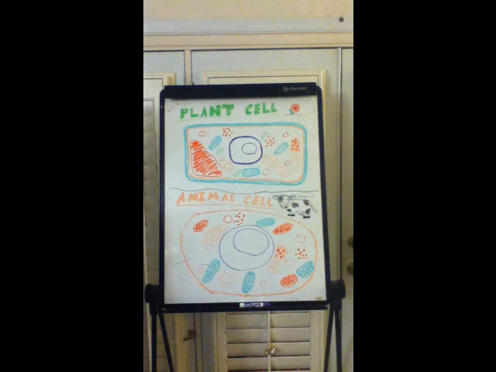Now, as you can observe, some of the similarities between the plant cell and the animal cell are that they both have a cell membrane, which is the outer lining of the cell, and it keeps the essential structure of the cell together. Another function of the cell membrane is to allow oxygen, waste, and water to enter into the cell or be transported out of the cell depending on what the function of the cell is.